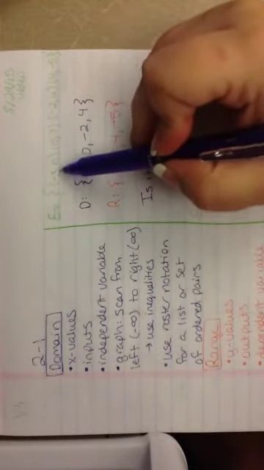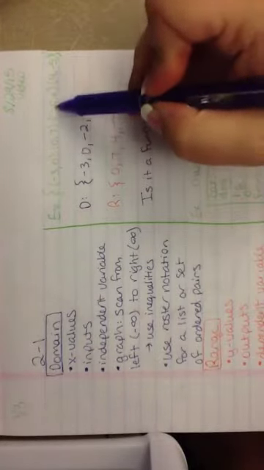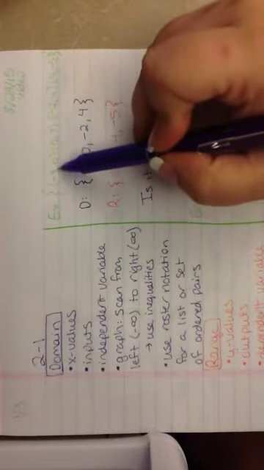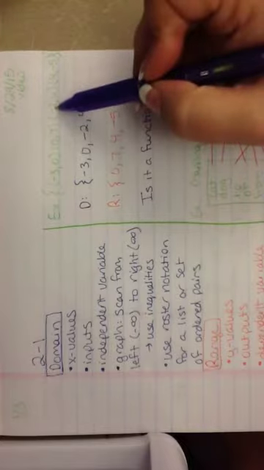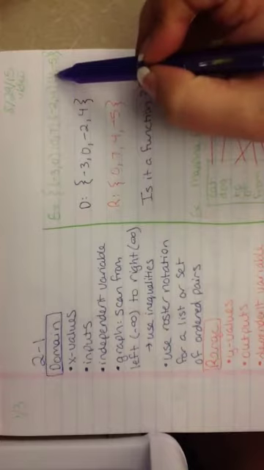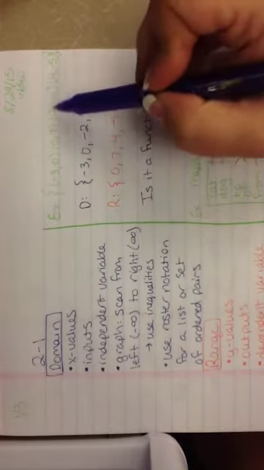But then it wants to know, is it a function? So this takes a little bit more effort. So we look, -3 goes with 0. Do I have -3 going with anything else? No. 0 goes with 7. Do I have 0 as an x value going with anything else? No. -2 goes with 4. Do I have -2 as an x value going with anything else? No. And 4 goes with -5. Do I have 4 going with anything else? No.